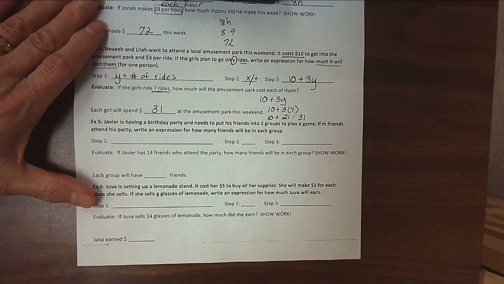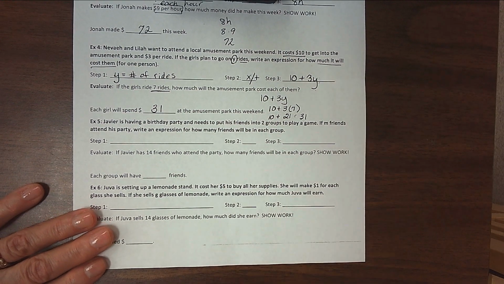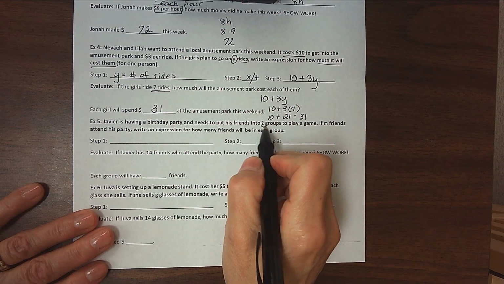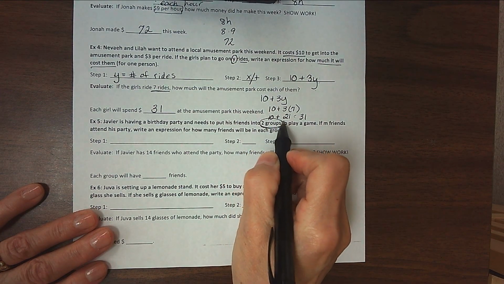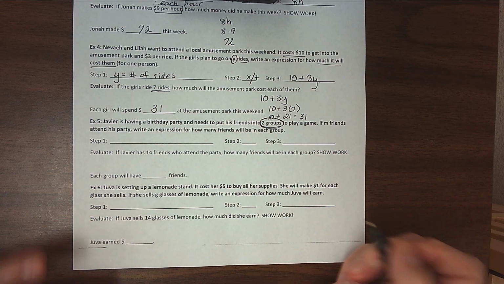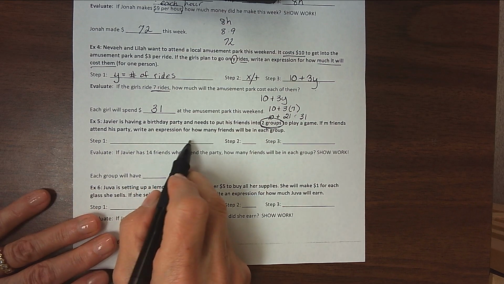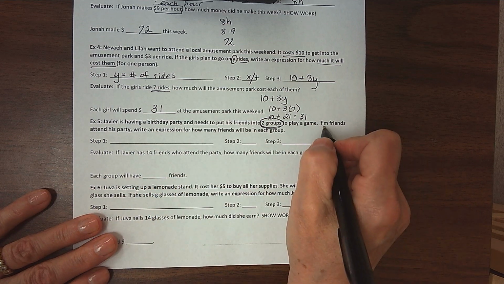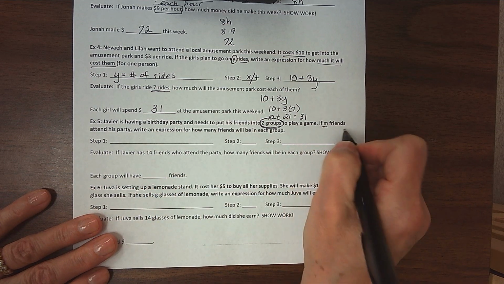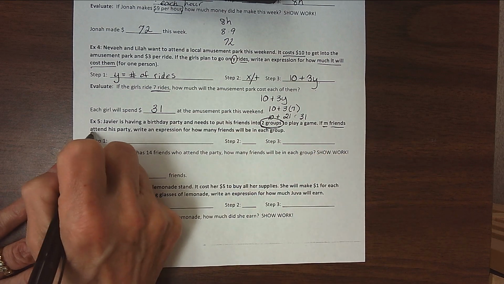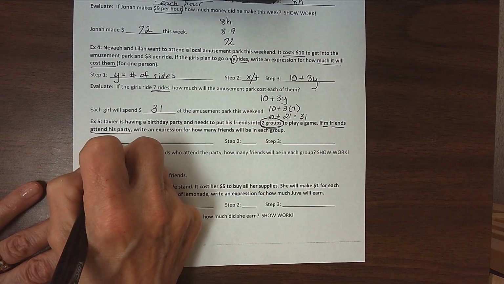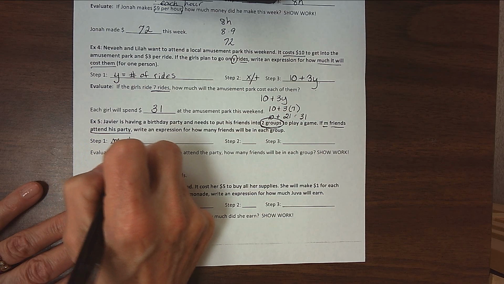All right. Javier is having a birthday party and needs to put his friends into 2 groups to play a game. Whenever you see groups, put into groups, we're going to think division there, okay? If M friends attend his party, write an expression for how many friends will be in each group. So here's the M, and that's the friends that attend his party. So M is our variable, and that's the number of friends attending.